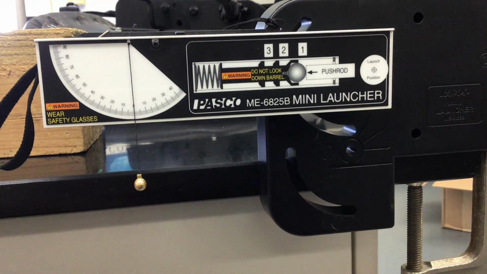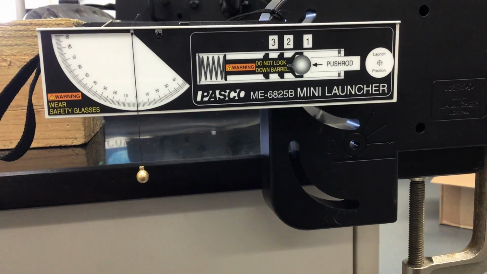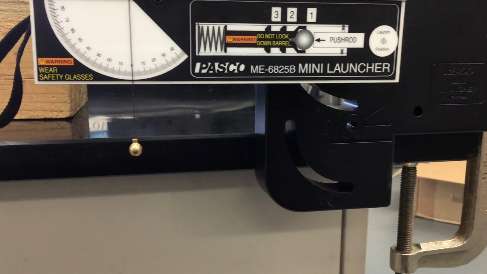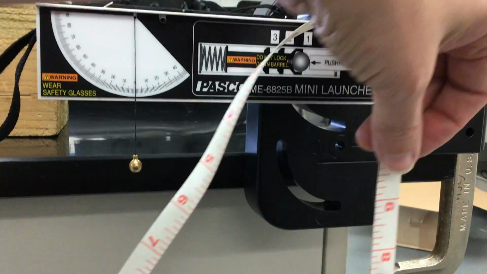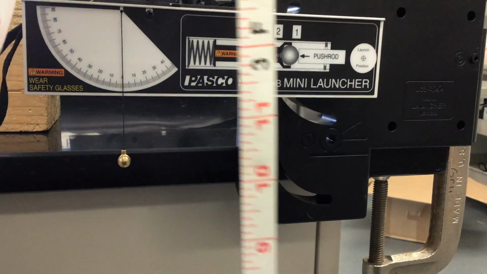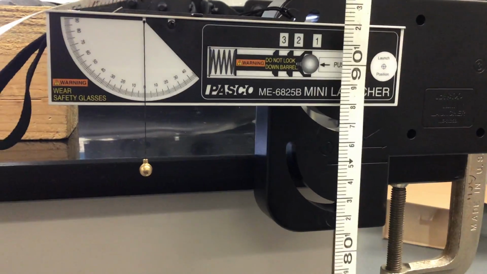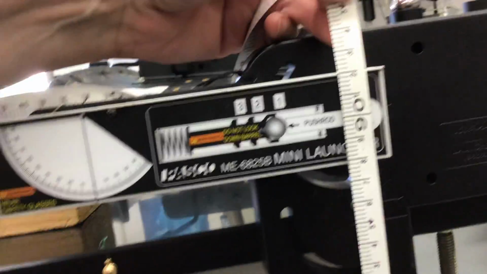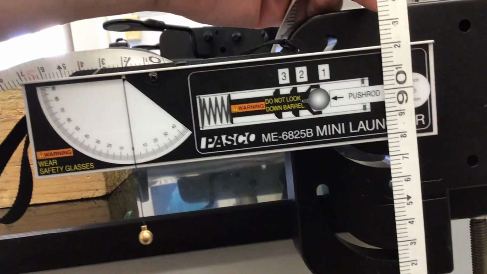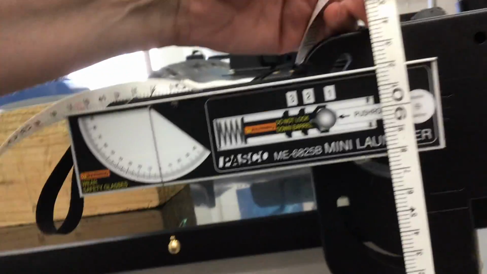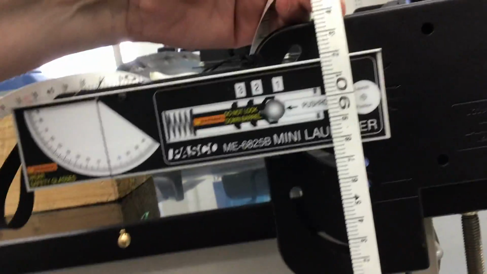high it will go. So the first thing we want to do is figure out what the height of this is above the ground, and then how far it goes sideways, and then we can easily figure out the initial velocity, again, exactly the way we did before. The only difference is this time I'm only going to do one click because 2 clicks, I'm not tall enough to do that. 2 clicks will go more than a meter above.